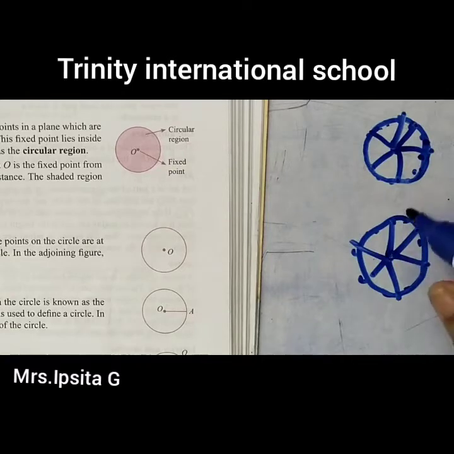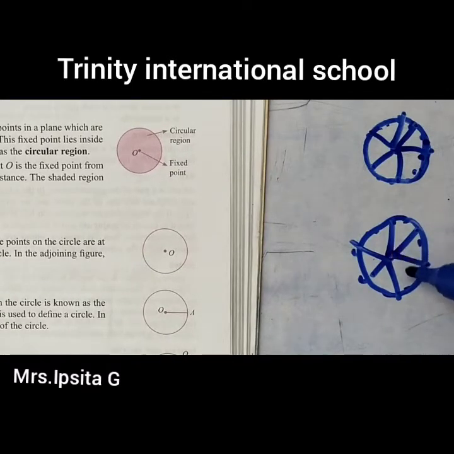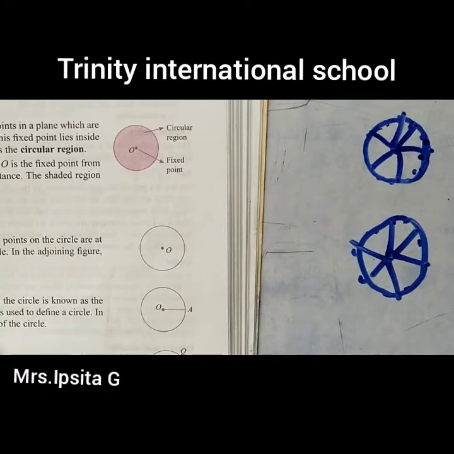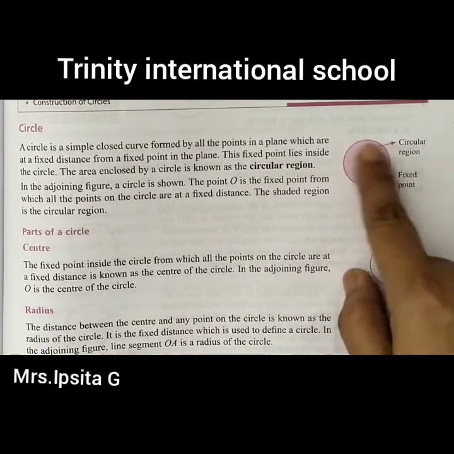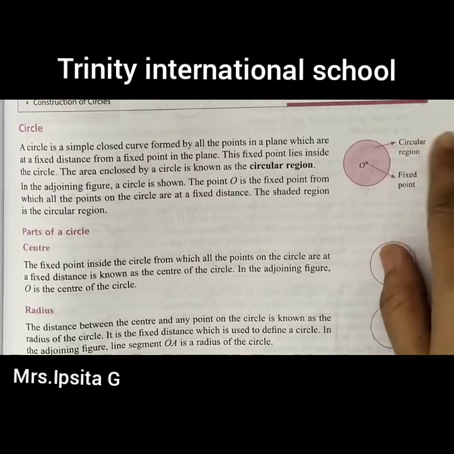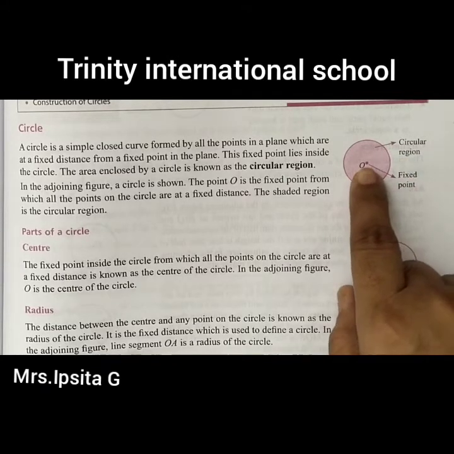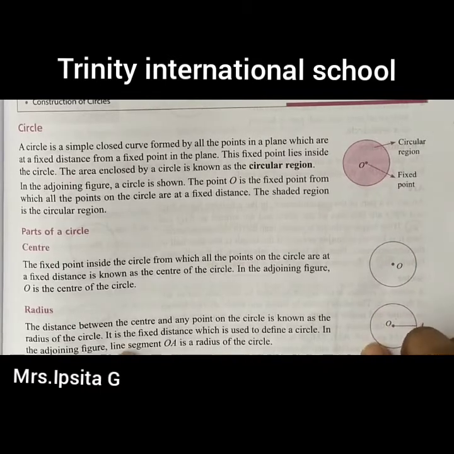Okay, now whatever is inside the area enclosed by the circle is called circular region. So the region which is inside the circle. Now see here the shaded pink colour part is your circular region, which is the shaded region, and you can see the center, the fixed point, that is called the fixed point.